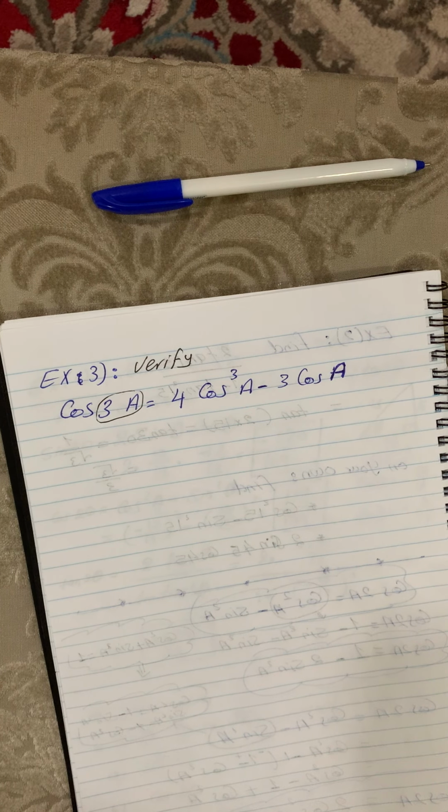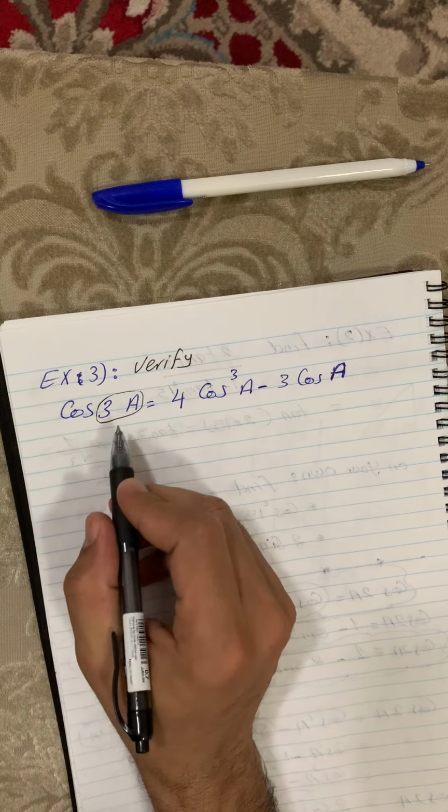What is 3a? 3a can be written as 2a plus a.